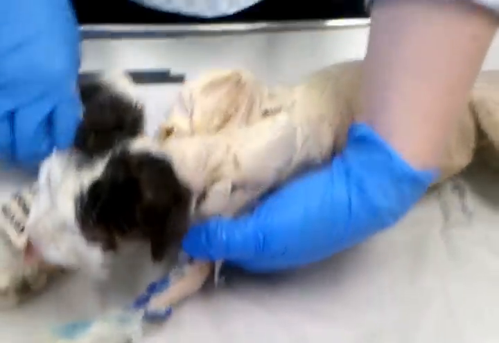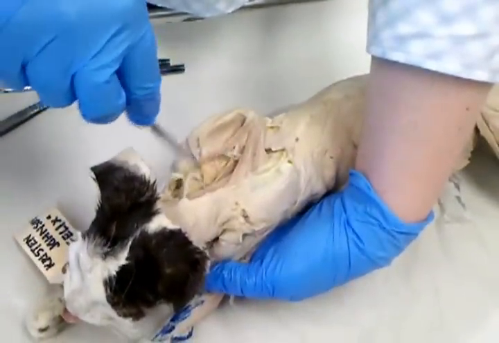Coming down from the head, you've got rhomboideus capitis right here.